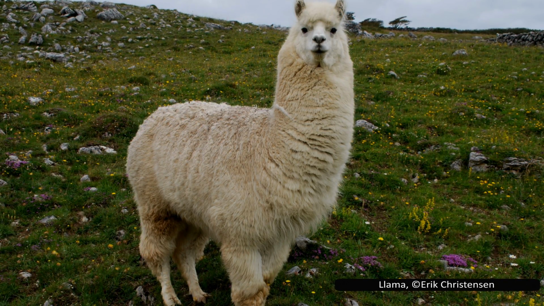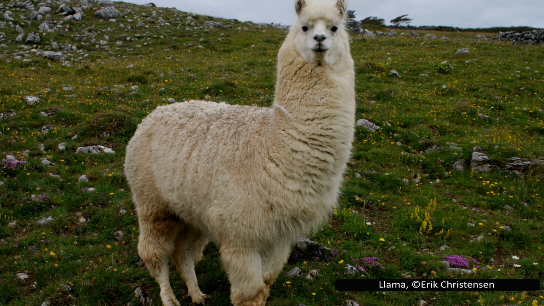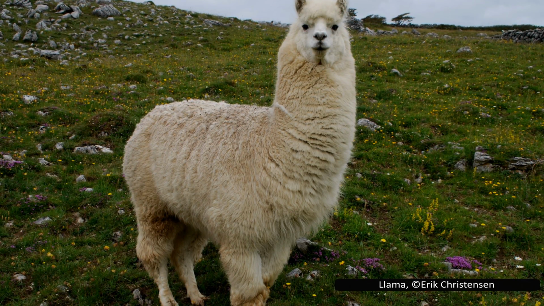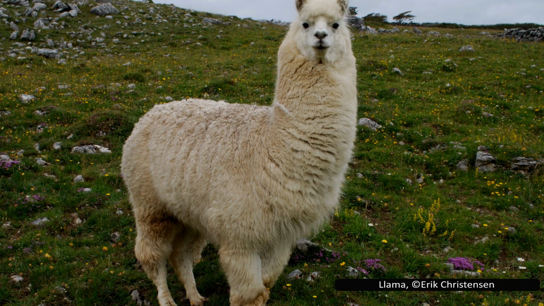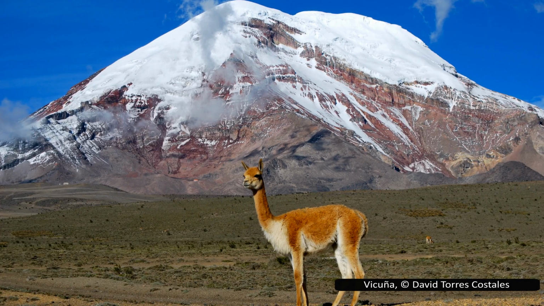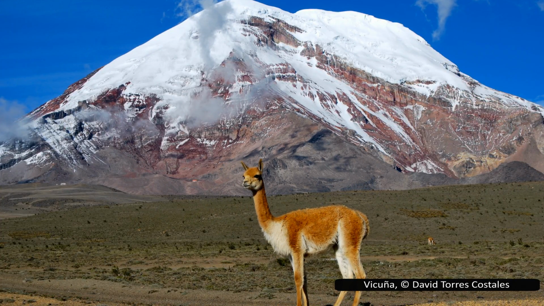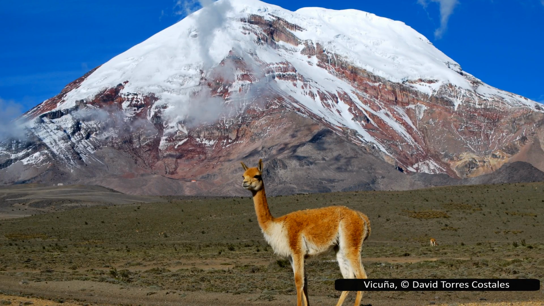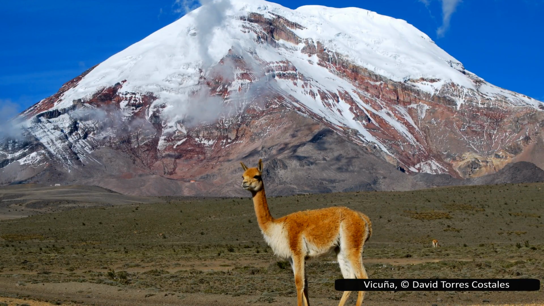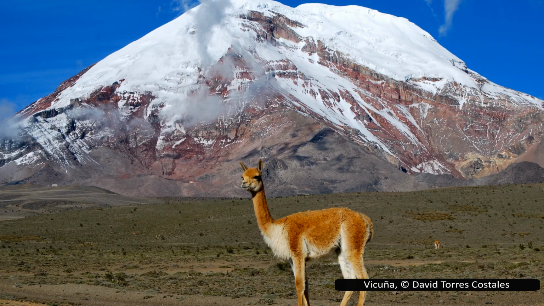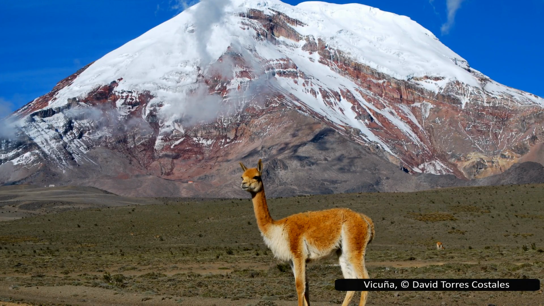They are better adapted to the colder climate and higher altitudes of western South America. For example, they have a high concentration of hemoglobin in their blood. This helps oxygen get through their body more efficiently, giving them an advantage in low oxygen environments. Similar to camels, they can survive without water for extended periods of time.